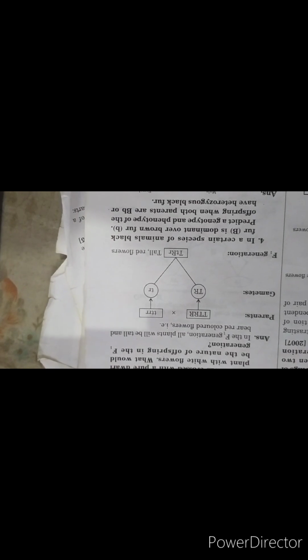Suppose the question has been asked, question number 4. In a certain species of animals, black fur, that is capital B, is dominant over brown fur, small b. Predict the genotype and phenotype of the offspring when both parents are capital B, small b, or heterozygous black fur. So what we will do, we will draw a cross between the two parents which are heterozygous for the above characters given, and then you have to tell the genotype and the phenotype of the progeny that we obtain.